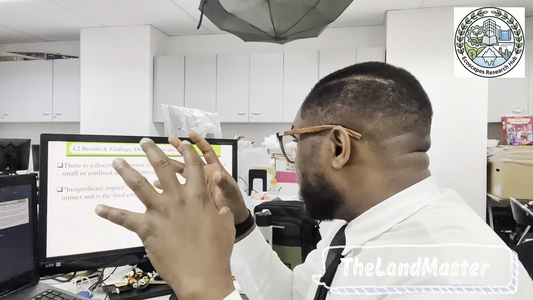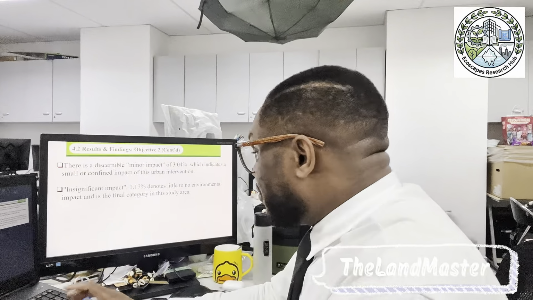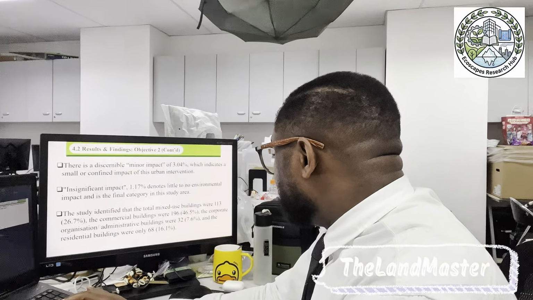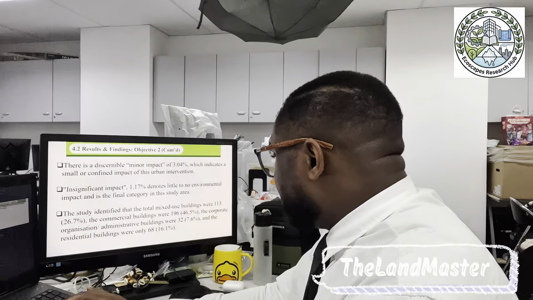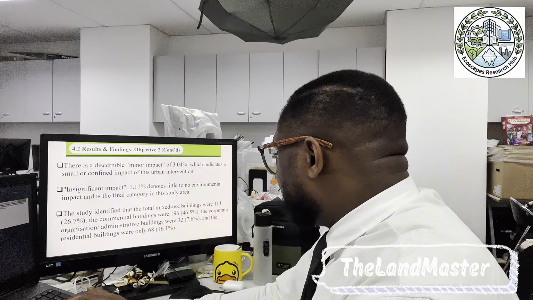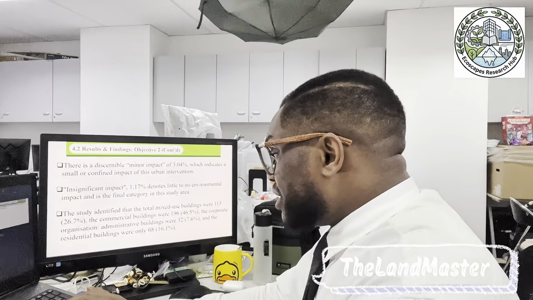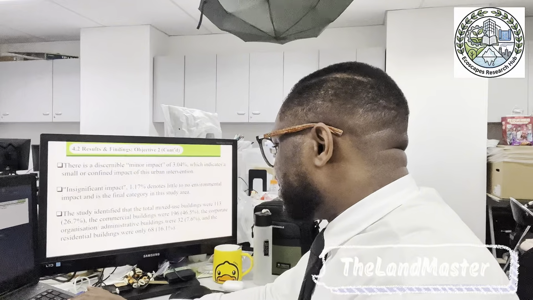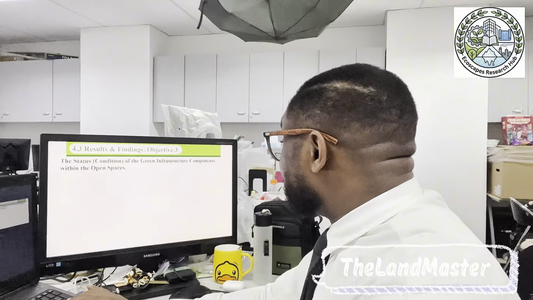The variance is quite much. All right, so the study identified that the total mixed use buildings were 113. The commercial buildings were 196, and then of course the administrative buildings were 32, and residential buildings were only 68. Only 68 within the study area.